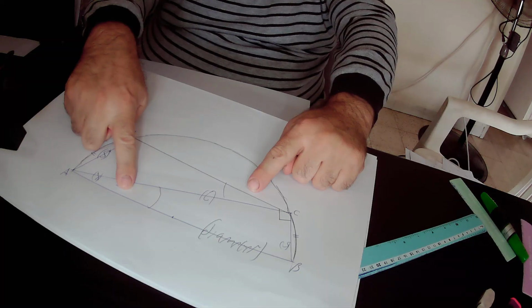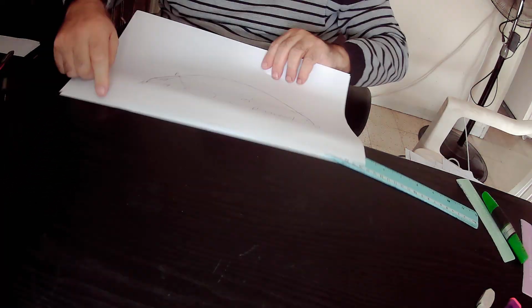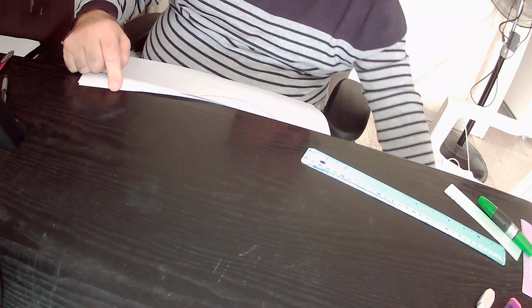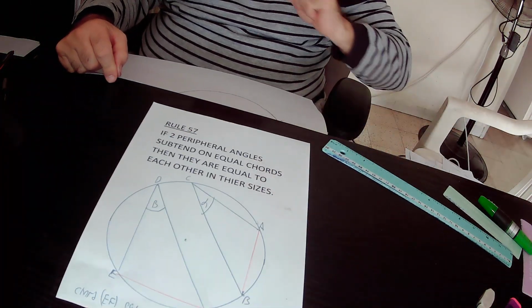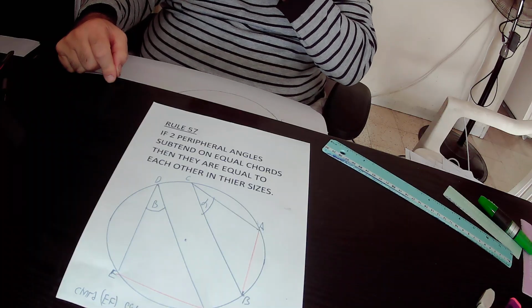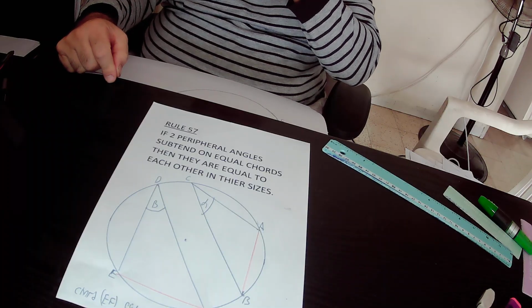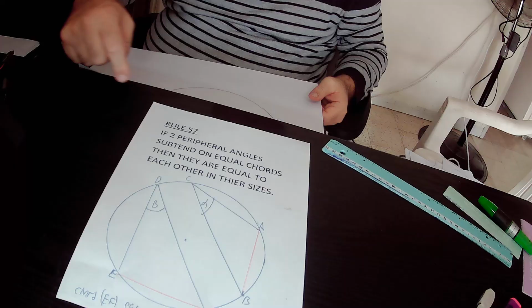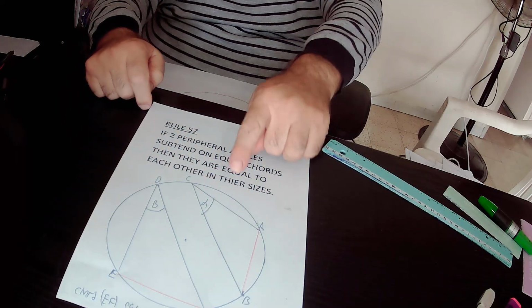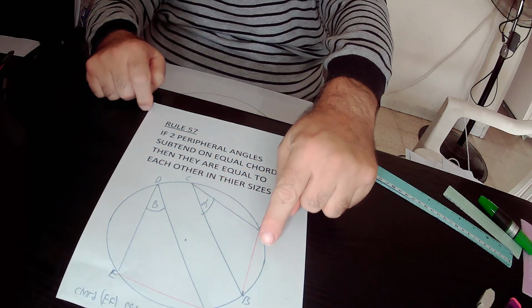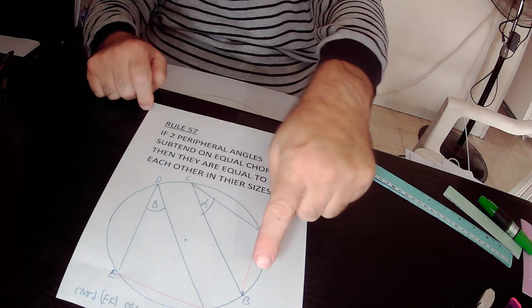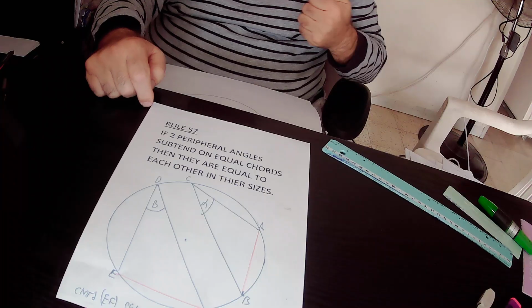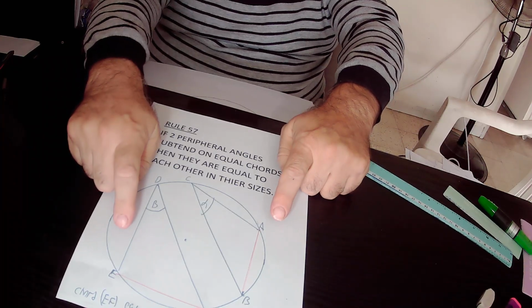So repeat quickly on Rule 57. According to Rule 57, if two peripheral angles subset on equal chords, then they are equal to each other in their sizes. So in the drawing we have a circle. This is triangle BAC that subset on chord AB. Likewise, this is triangle EDF that subset on chord EF. And we know that chord EF equals to chord AB in its length.